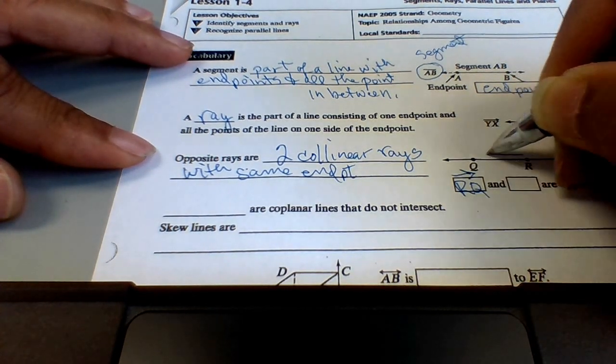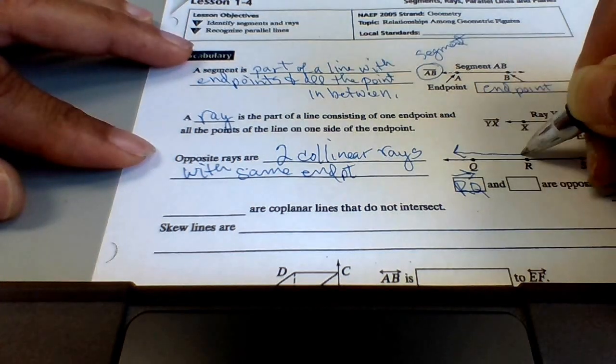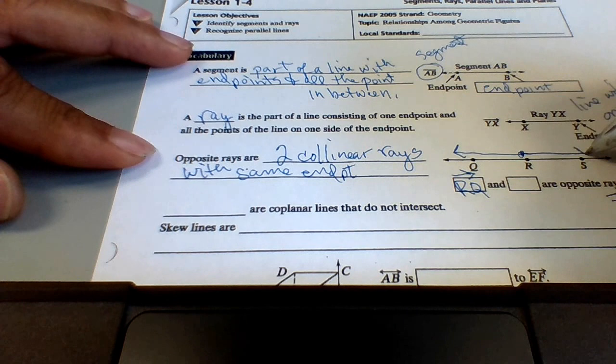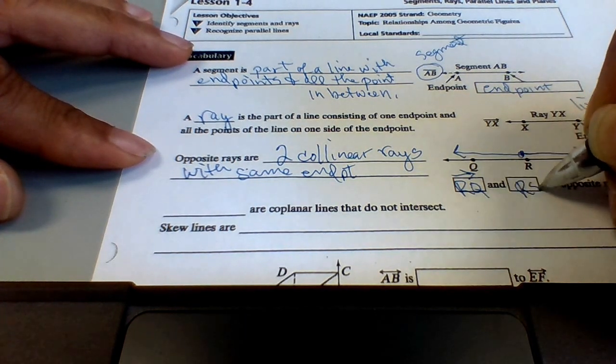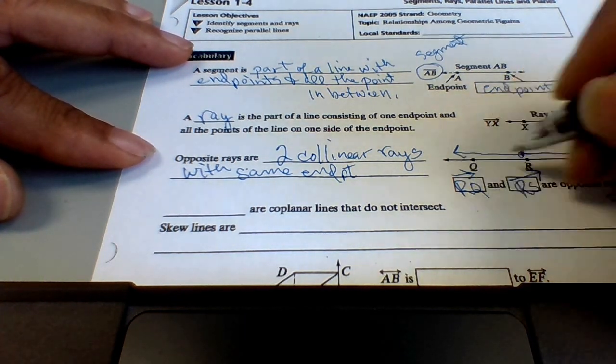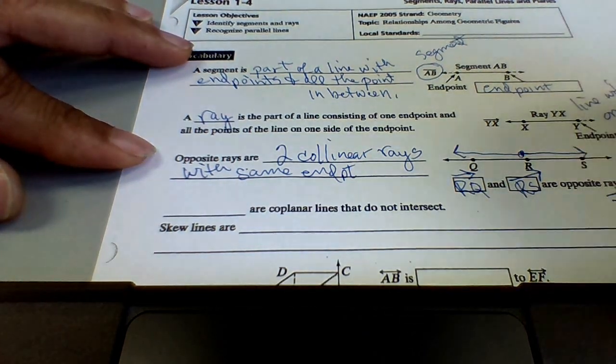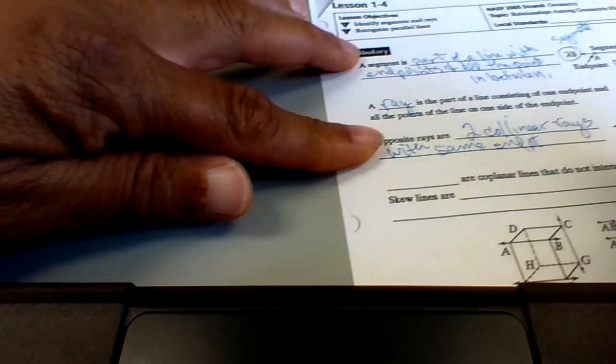RQ, so going this direction, and RS going this direction. And again, you draw the arrow to the right, no matter if it's going to the left. These are opposite rays.